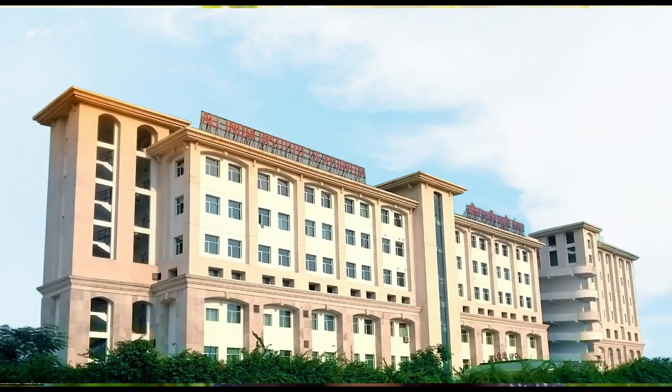Then, as I told you, 40% of the area has been covered by Charak and almost 20% has been covered by Shushrut Samhita. So if you go towards this 60%, and you can score 100% in that 60%, you can easily get a good seat or a government college for your PG.